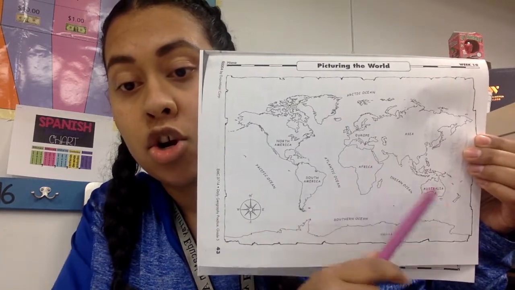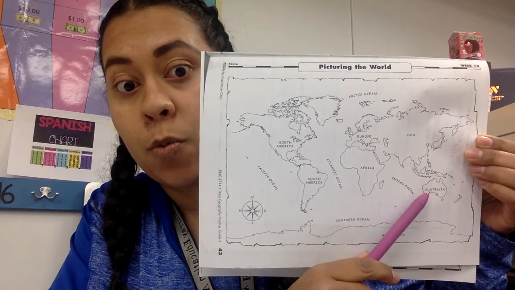Somewhere over here. There it is. Okay, write that down for Wednesday number 2. Where is it located in relation to Asia? If you were in Asia and you wanted to get to that continent, which direction would you be going in? North, east, south, or west to travel this way?